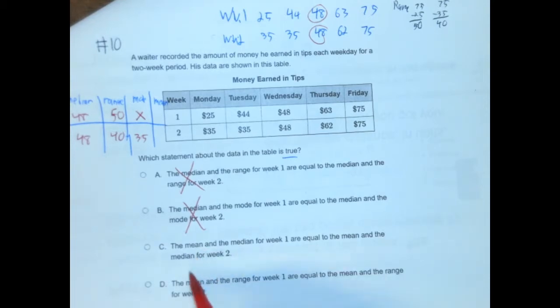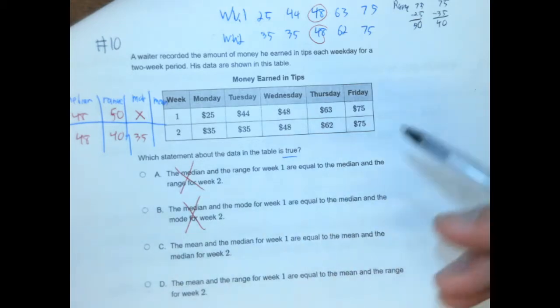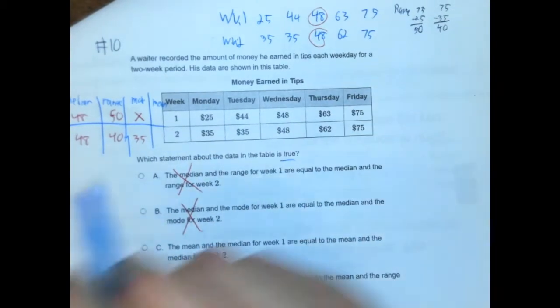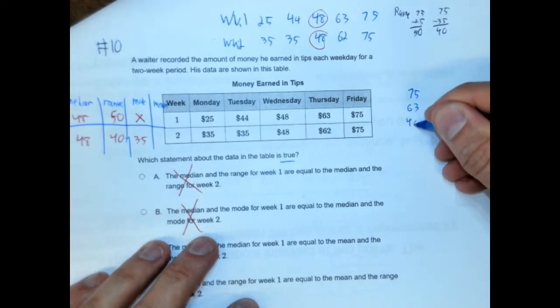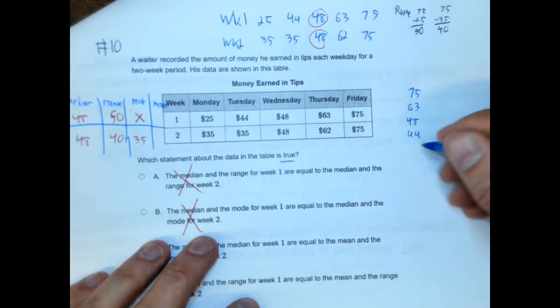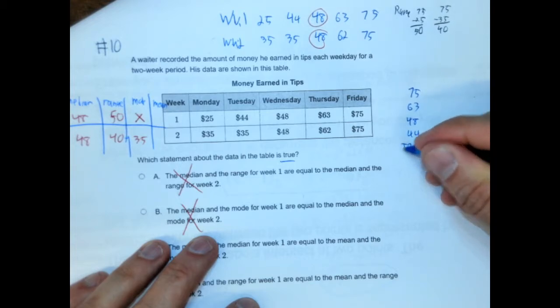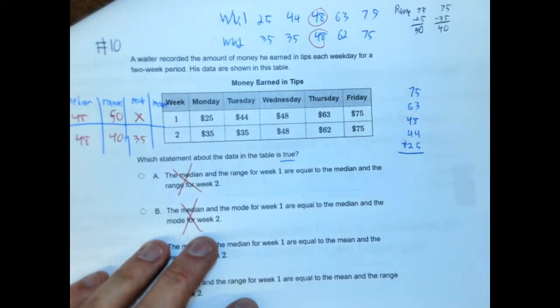Okay. So we need to know what the mean is. That's the last one we have to do. So in order to find the mean, which is basically the average, you add up all the numbers and you divide by how many numbers there are, and that'll give you the average or the mean. Okay, so let's go ahead and list these out. So we're gonna have 75, 63, 48, 44, and 25. Now you would not have a calculator for this, so this is how I would solve this. I would write these all out.